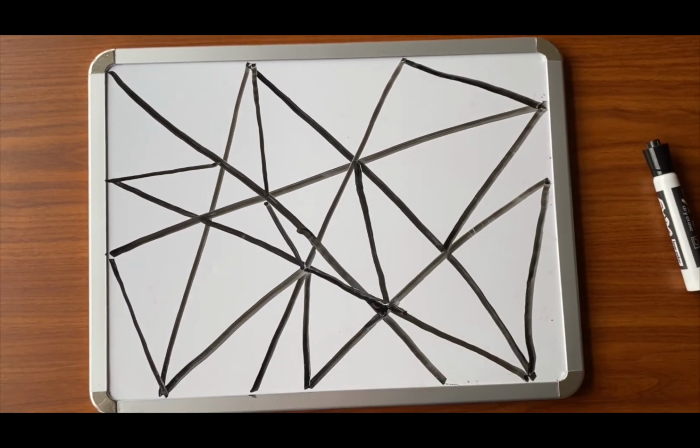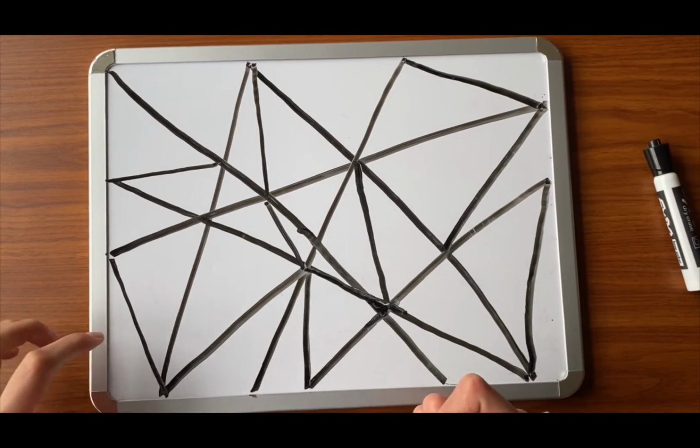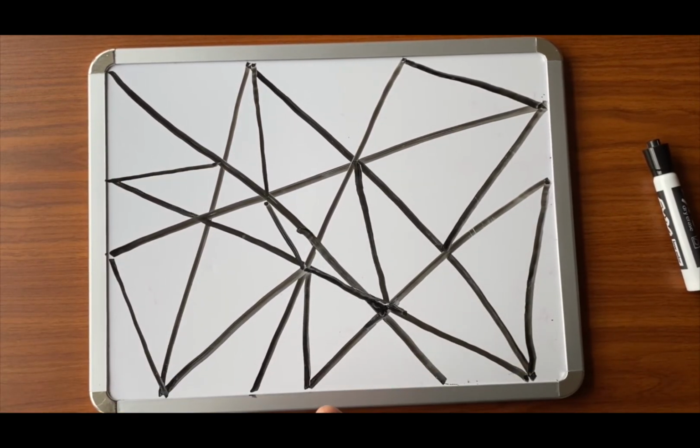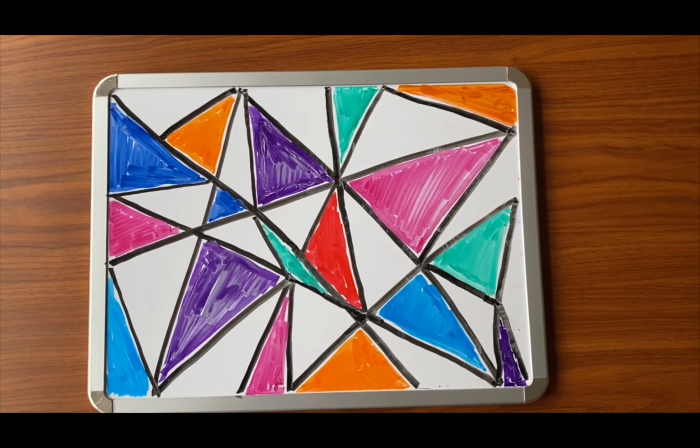The next step is to color in half of the triangles on your piece of paper. You're going to try to leave every other space white, but if that's not totally possible, don't worry, it'll be okay. Now I've colored in about half my triangles, and with the blank triangles, we're going to check which ones are acute, right, and obtuse, and label them.